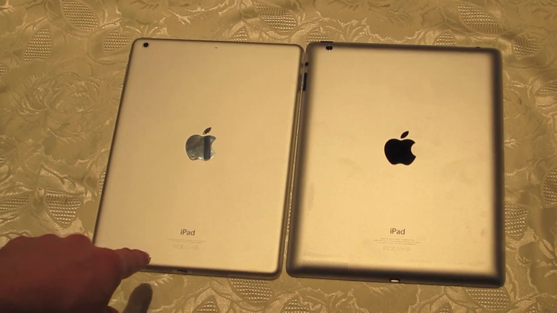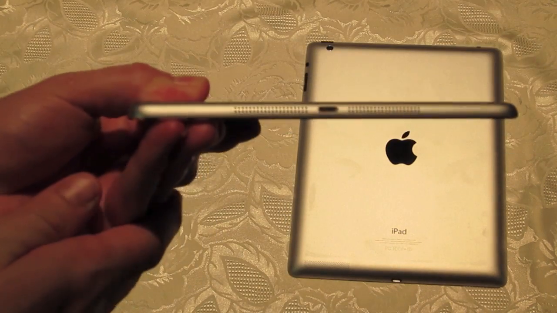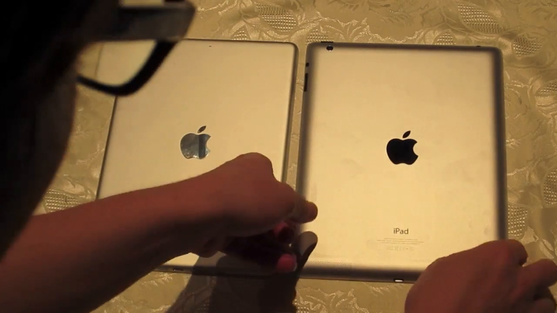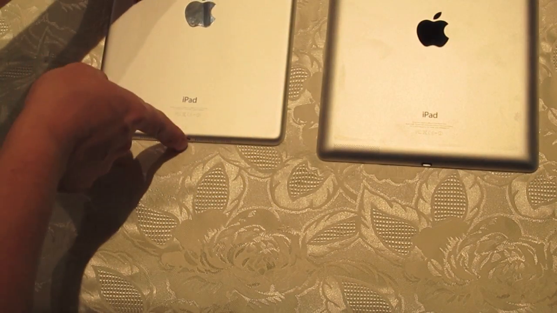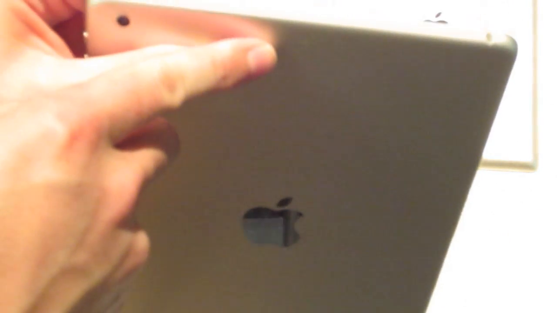Also, looking on the bottom there, you can see the iPad Air has stereo speakers. Right there, we actually have stereo speakers, which is a great improvement. And the iPad 4 simply has one mono speaker. Also on the iPad 4, there's only one microphone on the back there. Whereas on the iPad Air, we have dual microphones. We have one up top and one just below it there on the back, which gives you better audio quality.